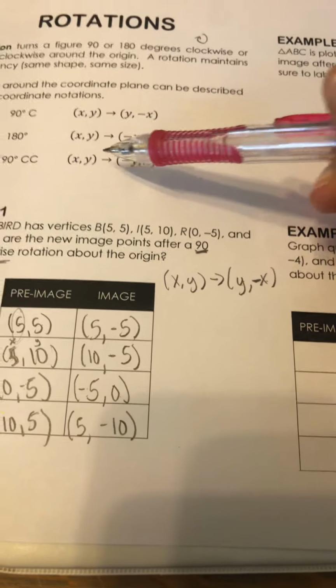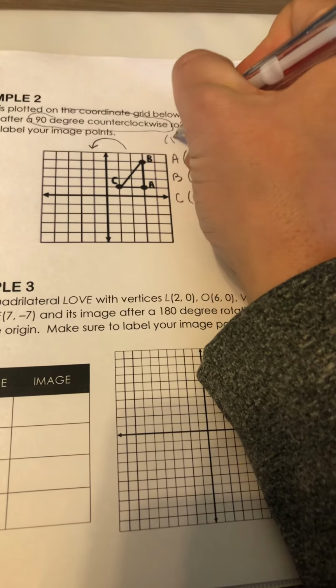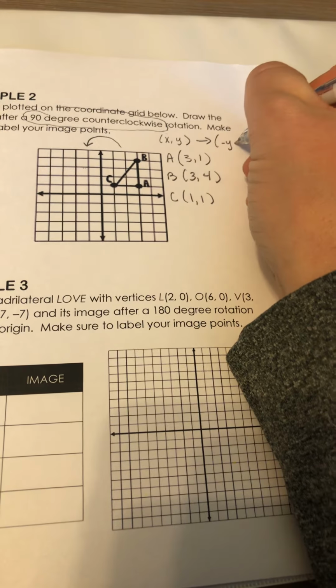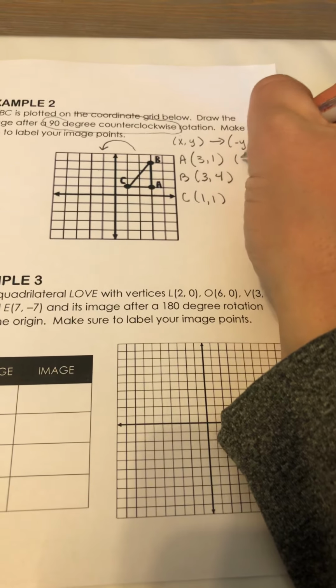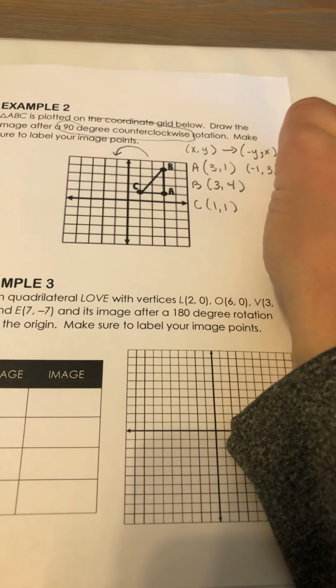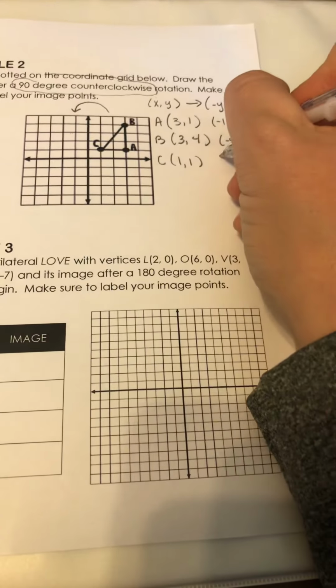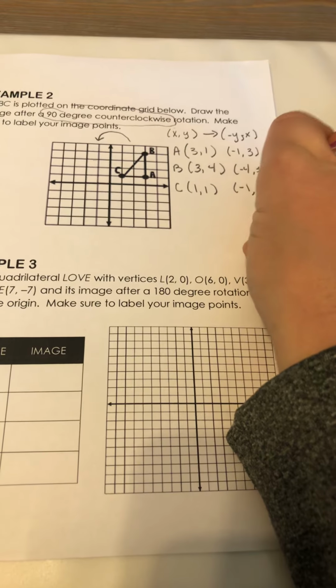So over here, we know that a counterclockwise rotation is going to take x, y and make it negative y, x. So we're going to write our notation here: x, y is going to become negative y, x. And so we can write our new points here: negative 1, 3; negative 4, 3; and then negative 1, 1. Okay?